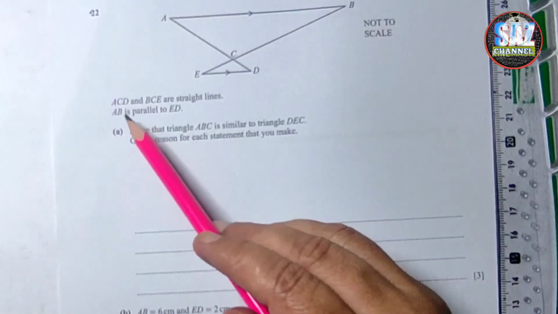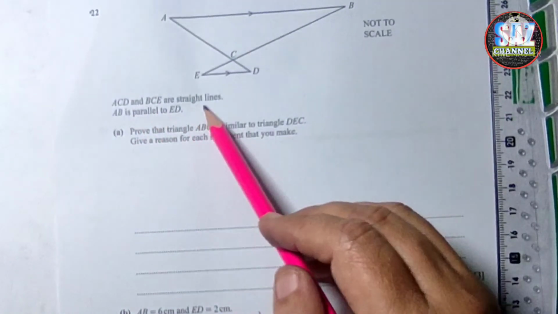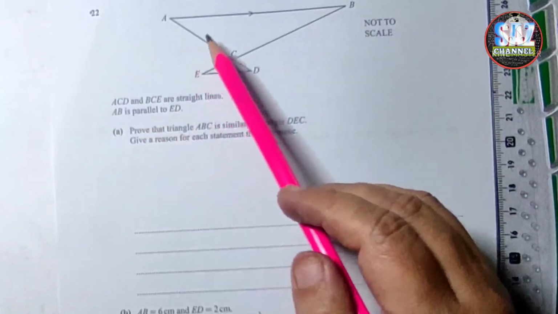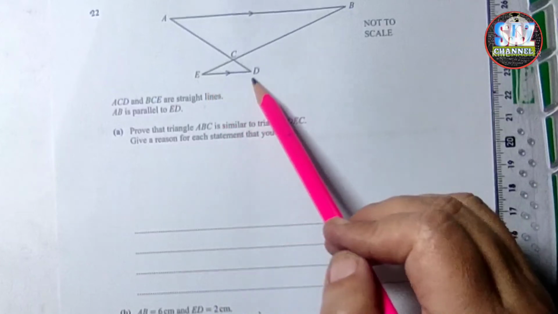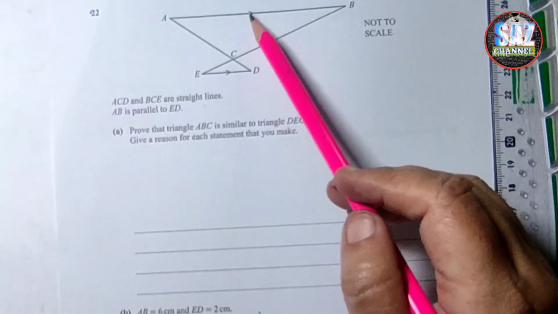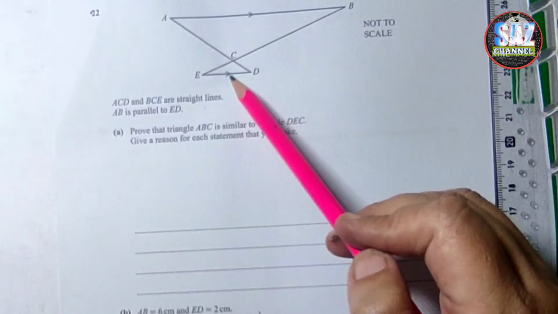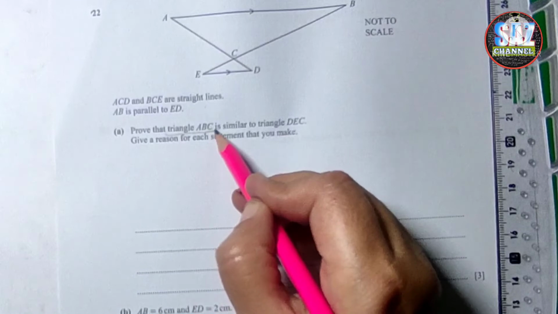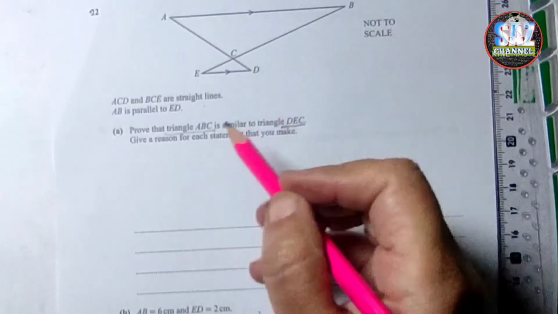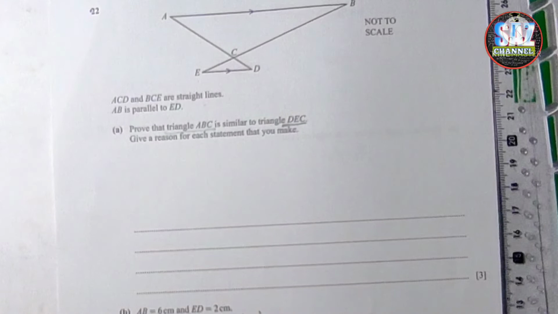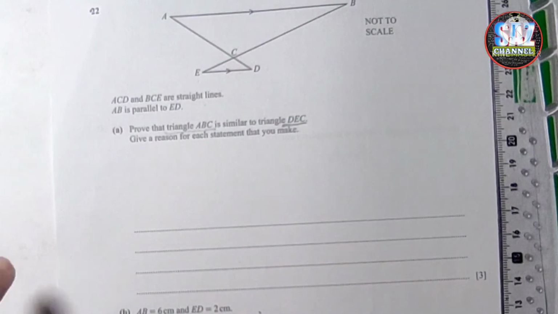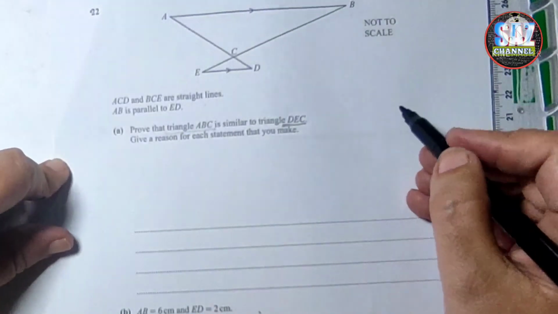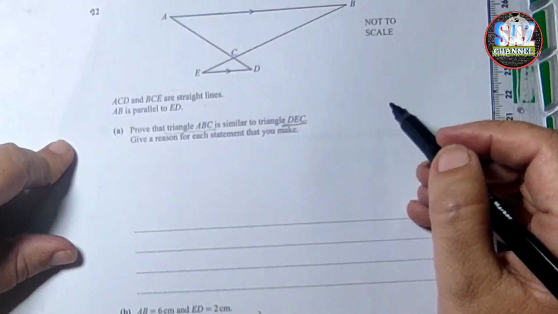Question says that ACD and BCE are straight lines. AB is parallel to ED. What is telling us that they are parallel? These arrow signs are telling us that they are parallel. Prove that triangle ABC is similar to DEC. So in order to prove that triangles are similar, recall my previous lesson, at least how many statements, how many reasons we have to make. We have to make at least 3 statements.